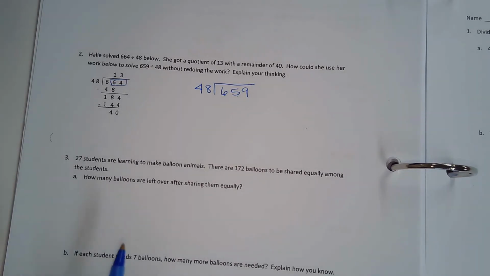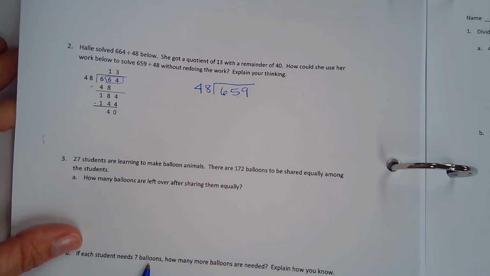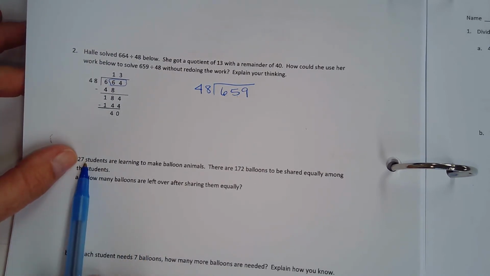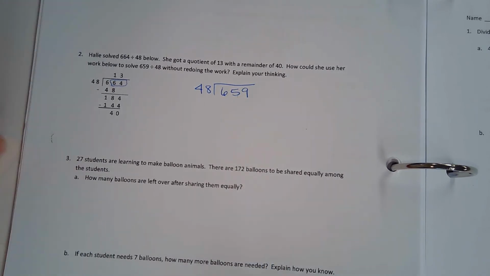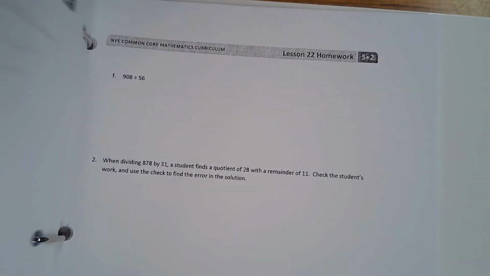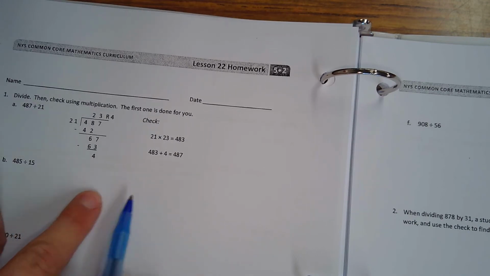Division is our operation, right? Okay, if each student needs 7 balloons, how many balloons are needed? If each student, and we know there are 27 students, if each student needs 7 balloons, how many balloons do they need altogether? Not that hard. Then we have our exit ticket, and then our homework: estimate, solve, check.